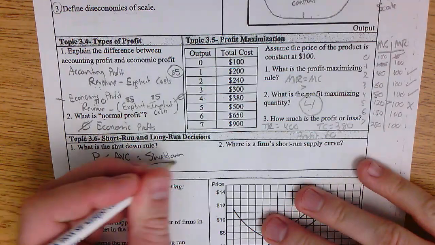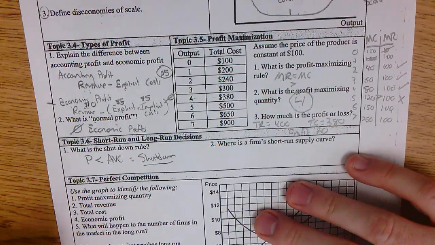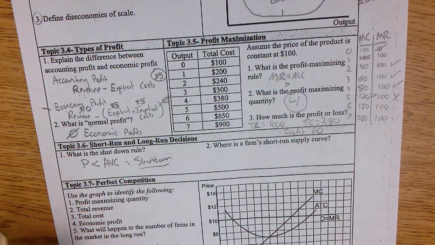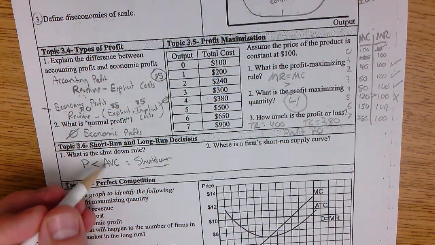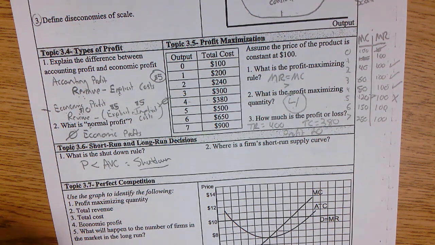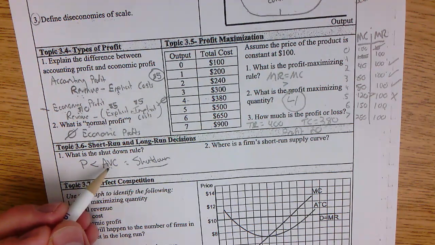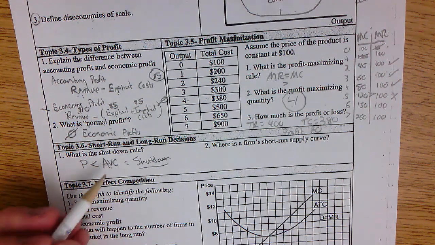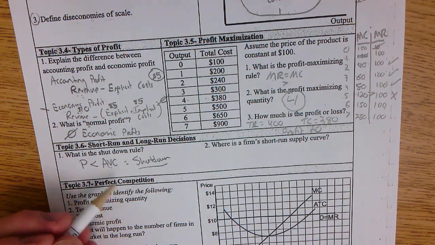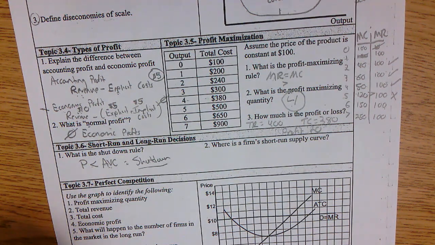And again, when I say shut down, I don't mean close down for good. I mean I stop producing, right? So if I'm looking at Grandy's being open till 7, 8, 9, 10 o'clock, the average variable cost would be those hourly workers. So after a certain point, that boss or that manager is going to say, okay, I'm spending more than I'm making here. Maybe I can send some of these workers home and get my average variable cost lower than my price again.